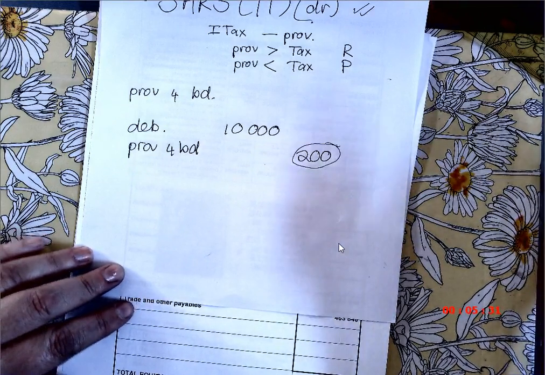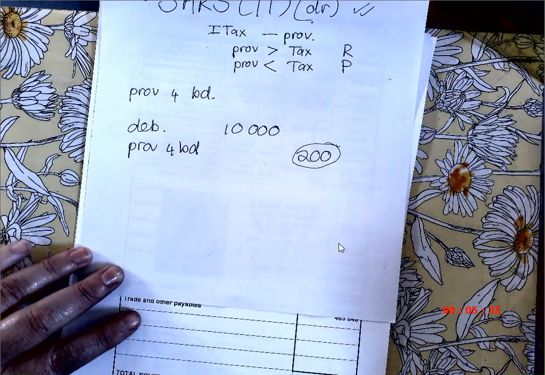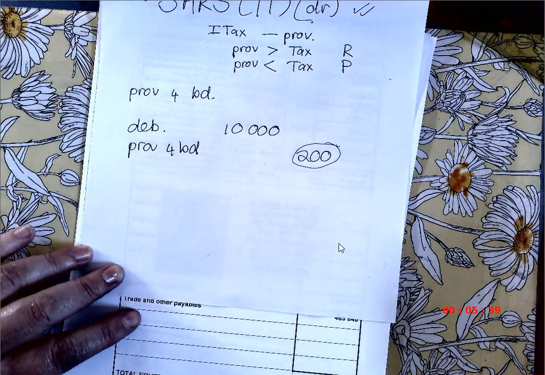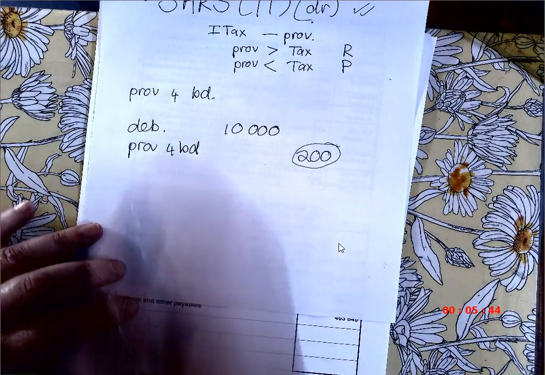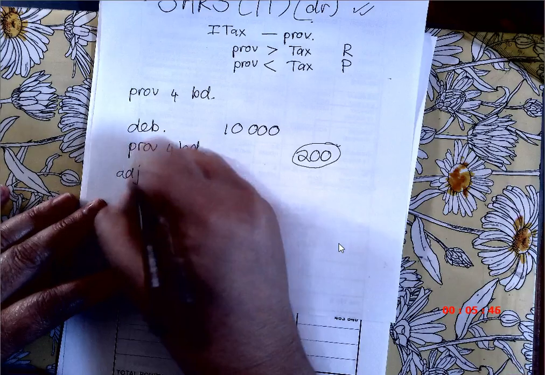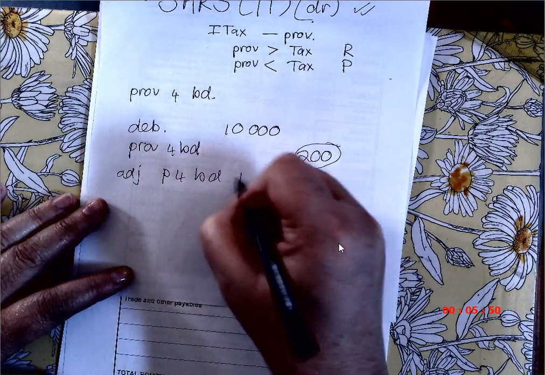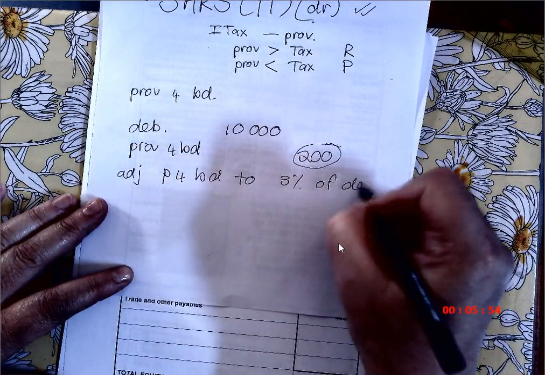It can even be adjusted more than once a year, as soon as you set up an income statement, which you can maybe do every 6 months if you want to. Now they will say to you, adjust provision for bad debts to 3% of debtors.